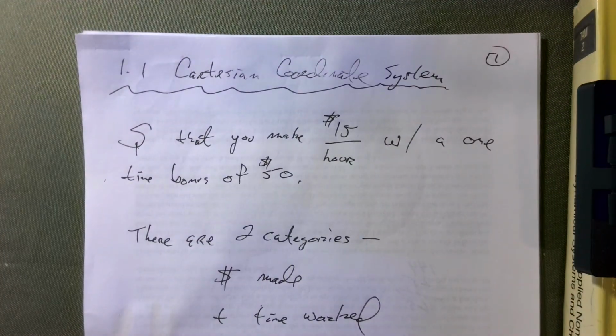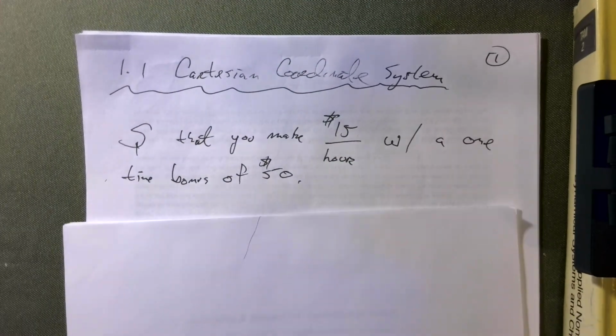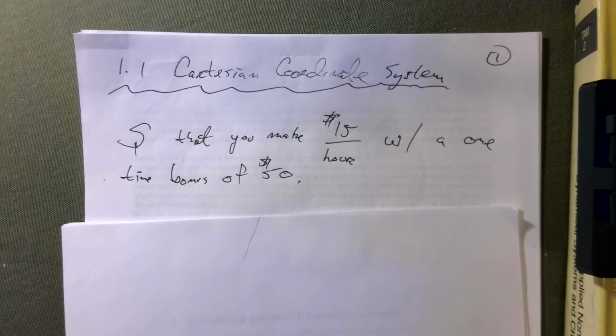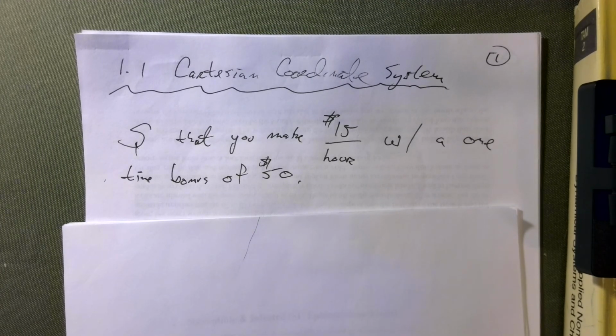So I'm going to get started on section 1.1, and let's say that you make $15 an hour, and you get a one-time bonus of $50, let's say for gas, whatever.